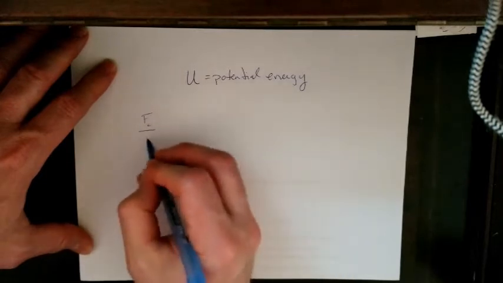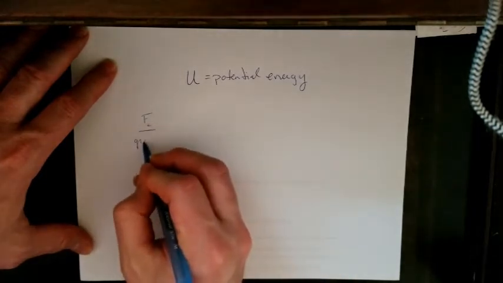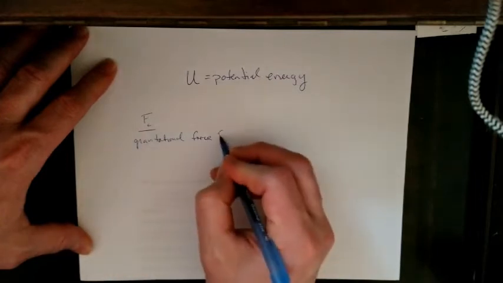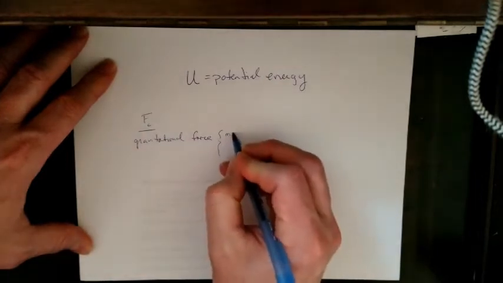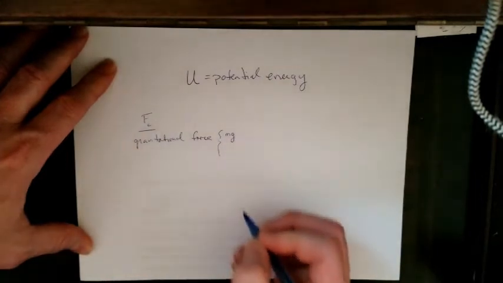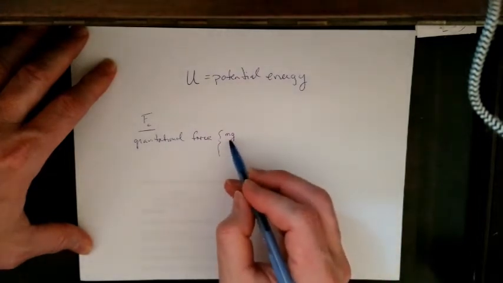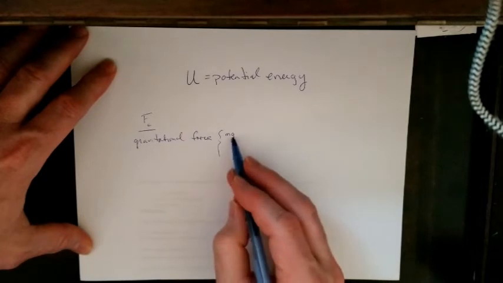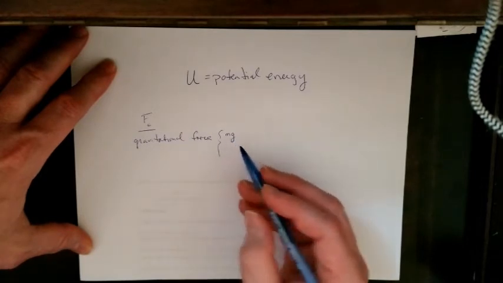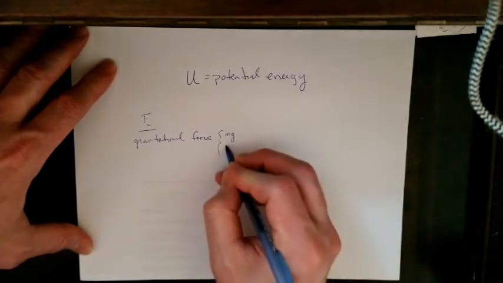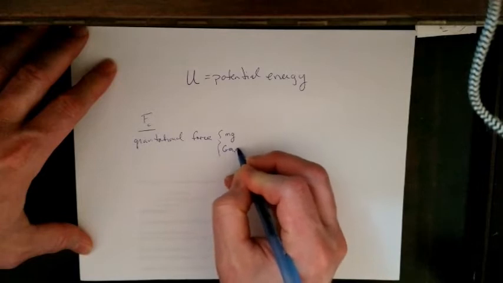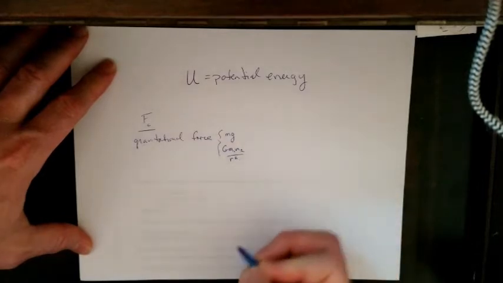So the list of conservative forces basically is gravitational force. And there's two forms of that. If the acceleration due to gravity is constant, we can go with mg. Or generally, if you're close to the surface of a planet, you would use mg, although that's when g is generally well known. And then there's the more generalized formula, G m1 m2 over r squared.